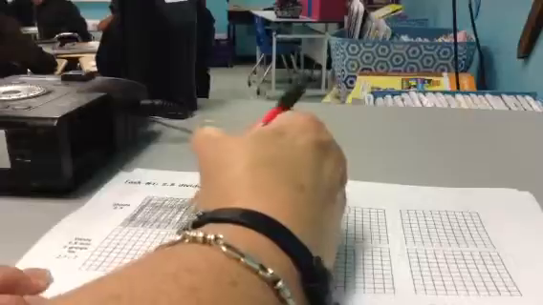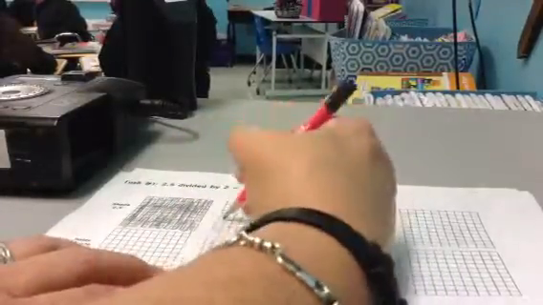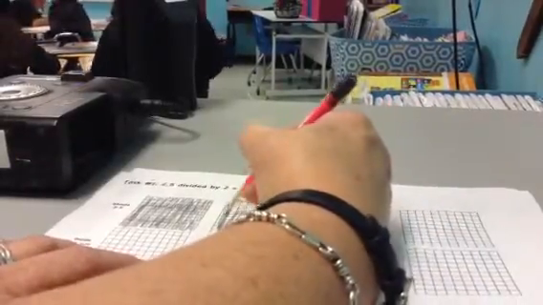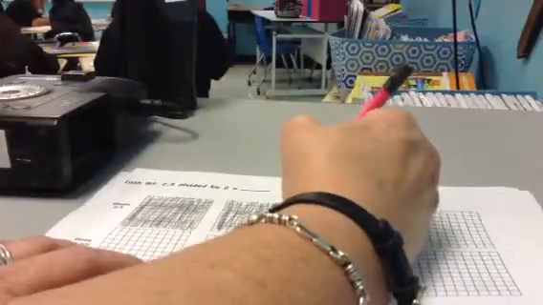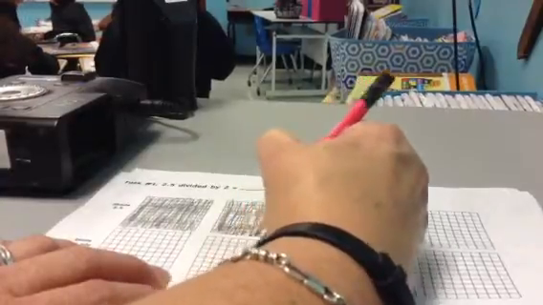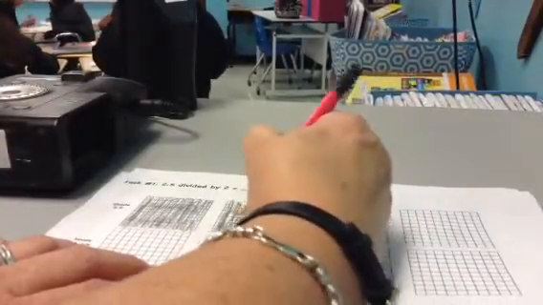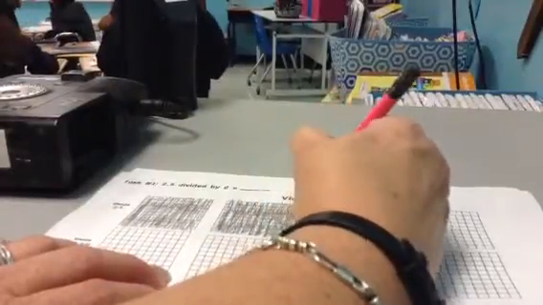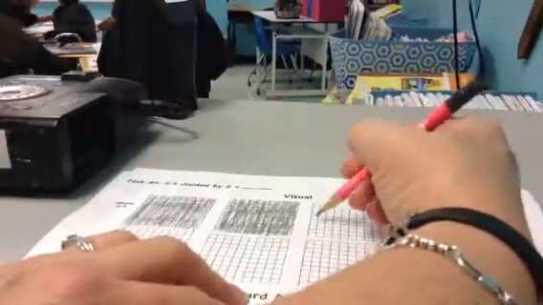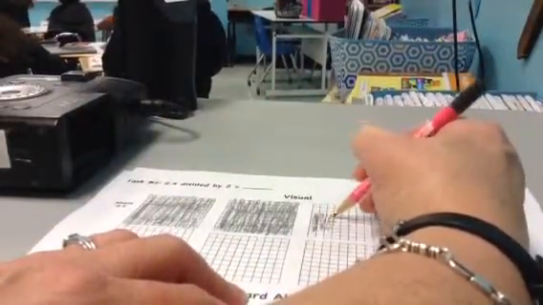So there's one whole. Two wholes. And how much will I shade in on this last one? 5/10, or what's another way to say 5/10? Good, 50 hundredths. 50 hundredths or 5/10.